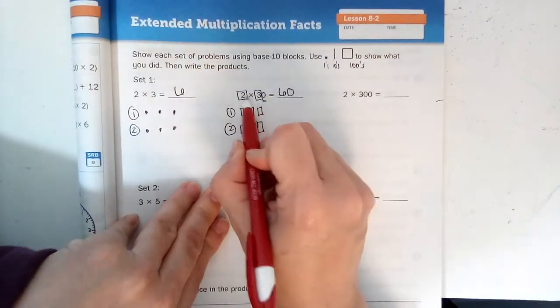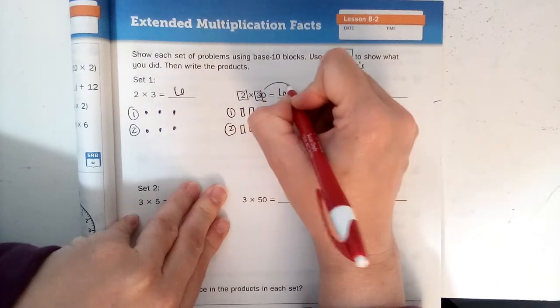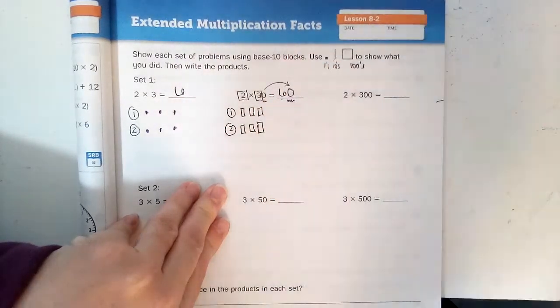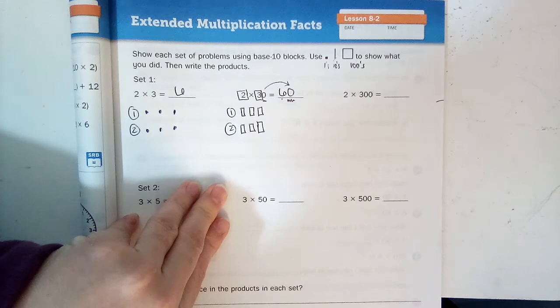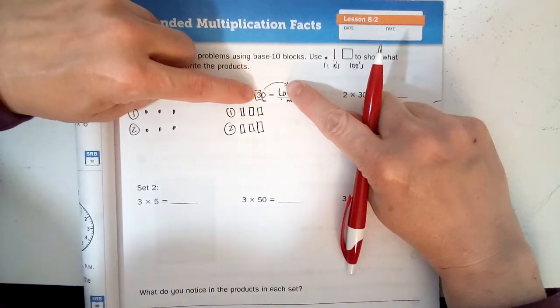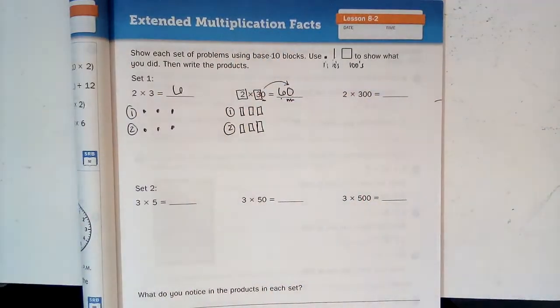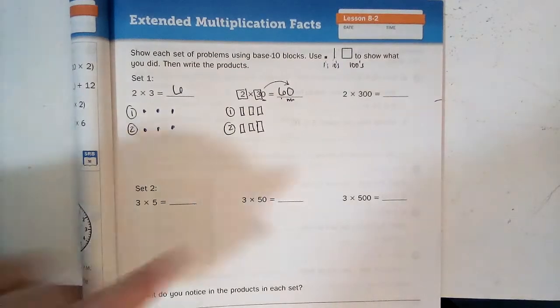But if you notice, 2 times 3 is 6, and then we just tack on that 0. Add that 0 to the end of it. See? 2 times 3 is still 6, but it wasn't 3 by itself. It was 3 tens. So 3 tens makes a difference.